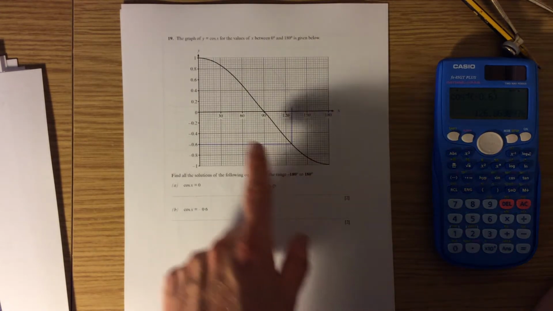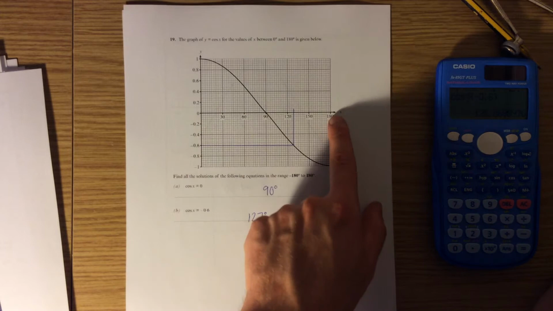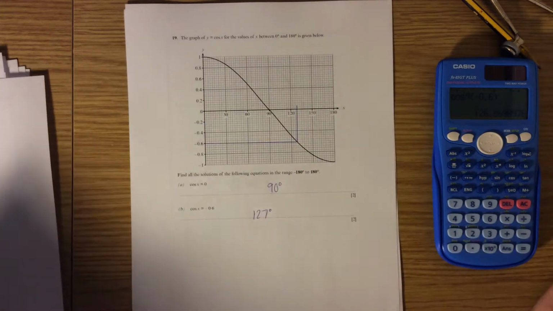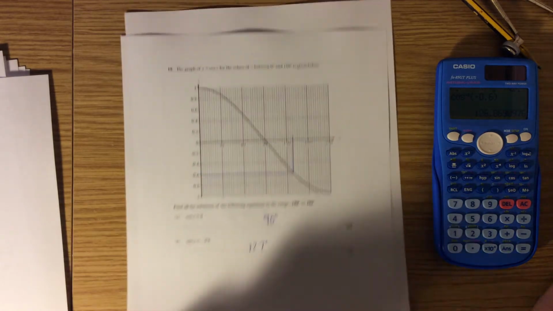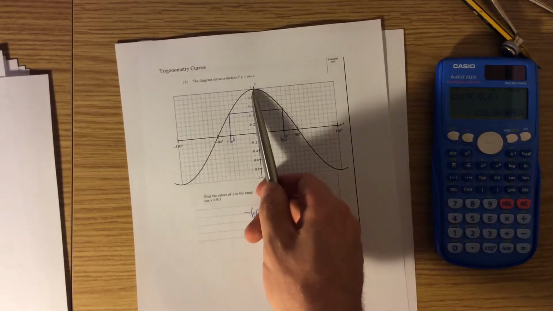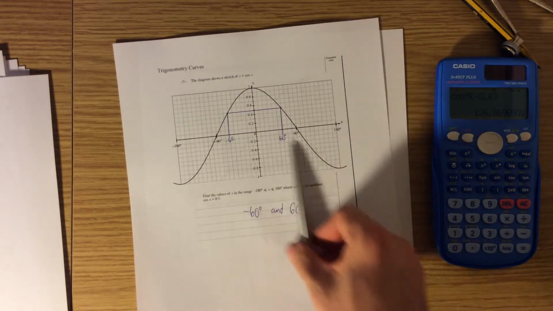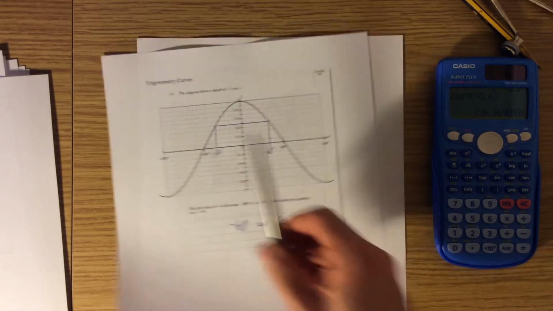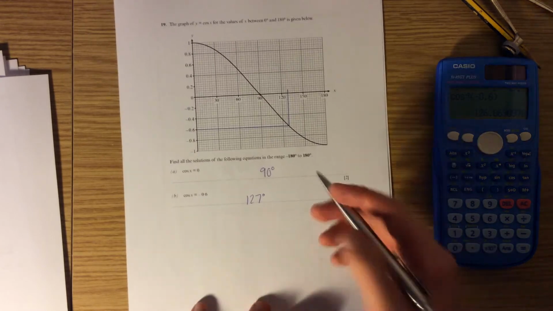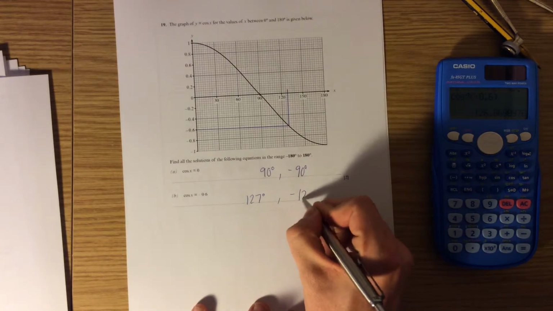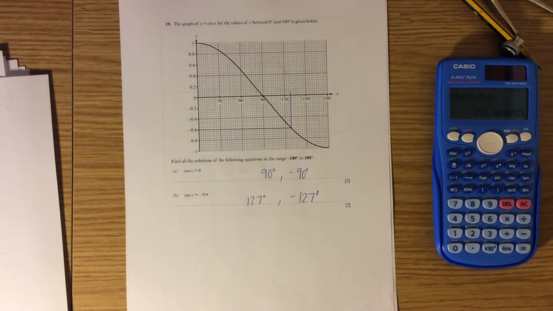Now you've got to be careful here because this graph is only from 0 to 180, but they want it in the range of minus 180 to 180. Now if we look at the cos curve on the back, we notice that from 0 to 180 it's identical from 0 to minus 180. So any values over here, we have the exact negative values over there. So for both of these, there is the negative equivalent that would also solve it properly. If there's 2 marks, chances are there's 2 answers.